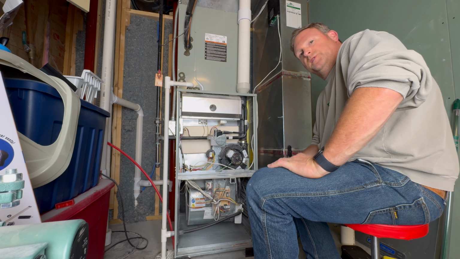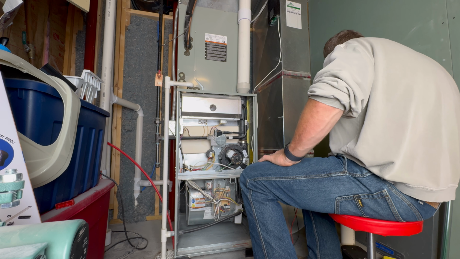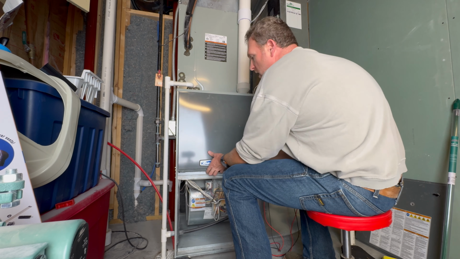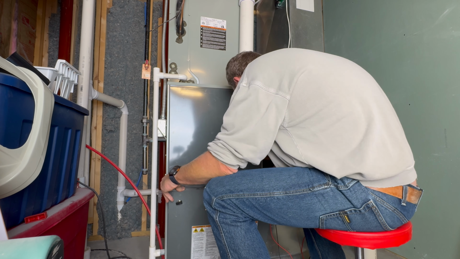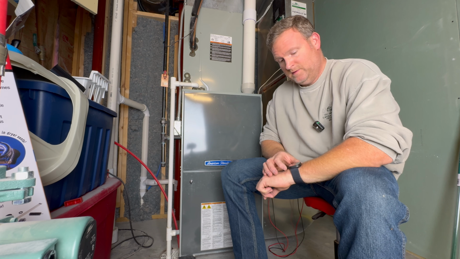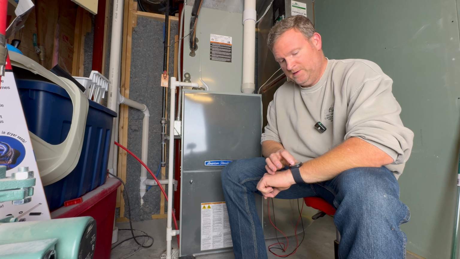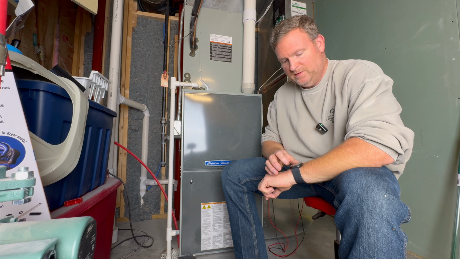Alright, let's put this together and see if it works. Okay, so I'm going to go to my Ecobee thermostats on my watch. We're going to put it on heat. We're going to turn it up to 79. It's coming on.